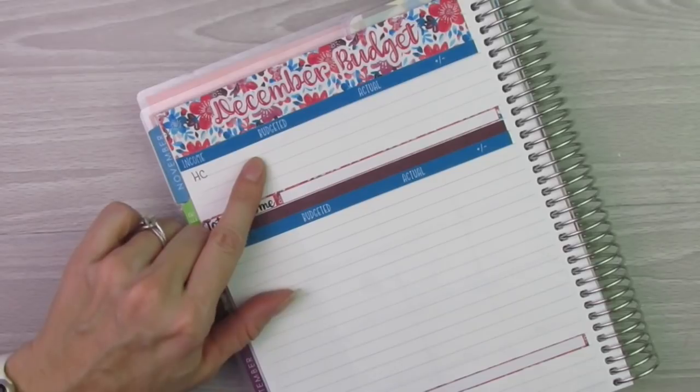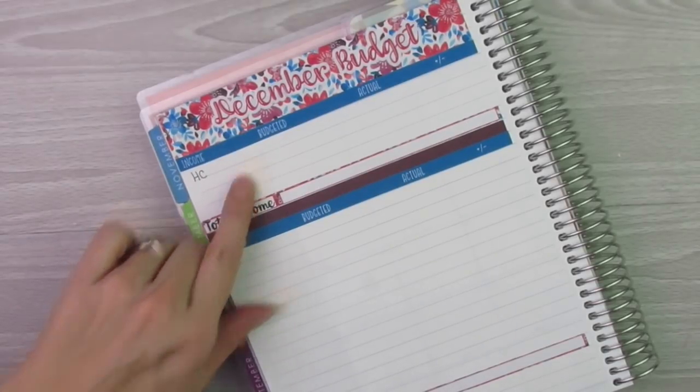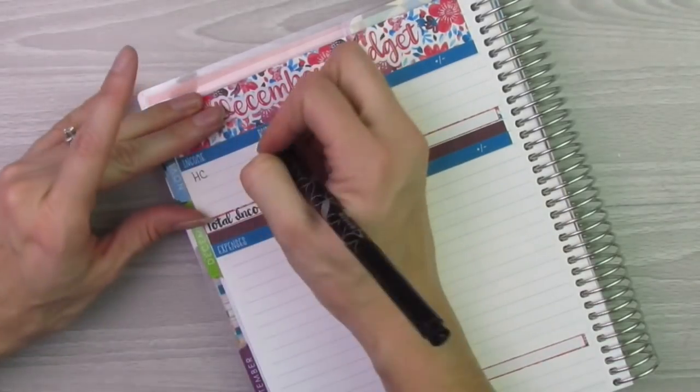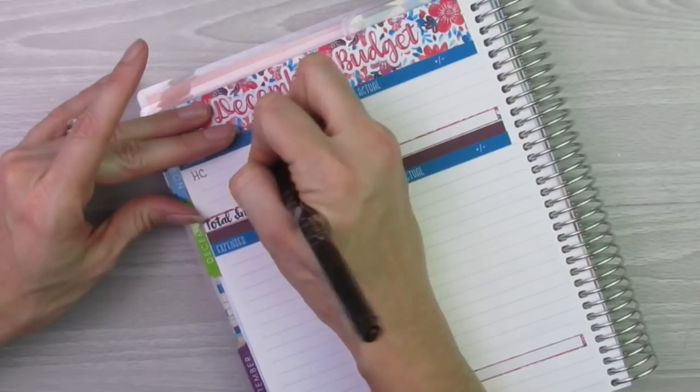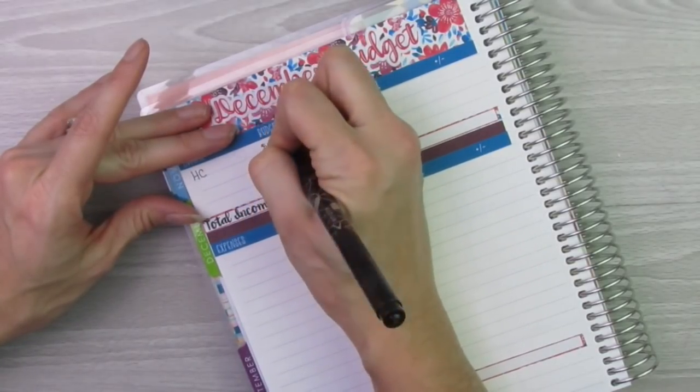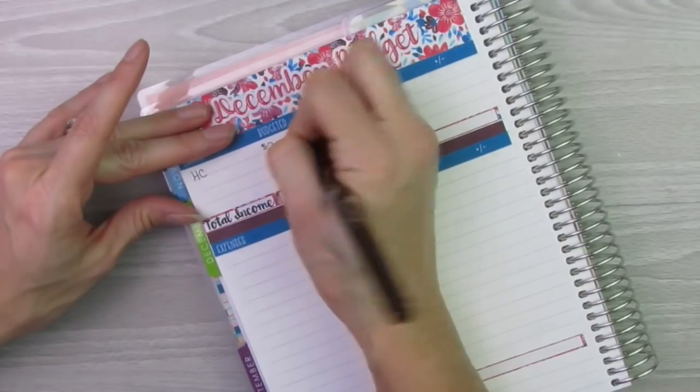I always get paid the same amount from this employer, so it doesn't change unless I don't work the full 40 hours, but that rarely happens because I have PTO. So it's always the same. The amount that I'm budgeting for my full-time job is $2,200.